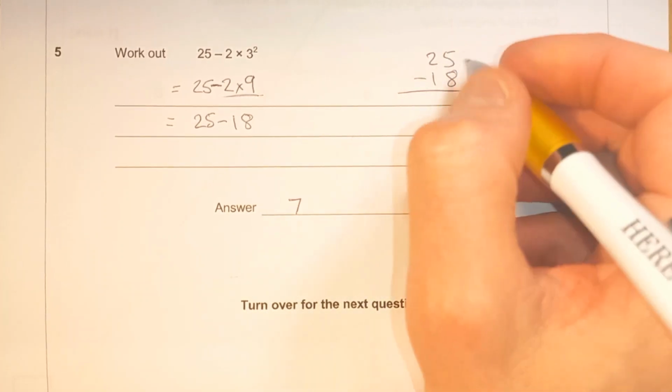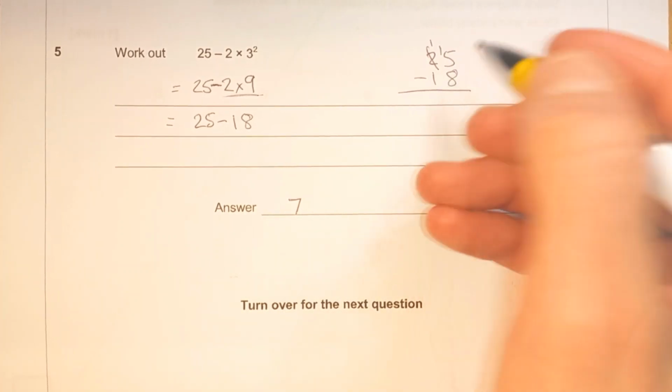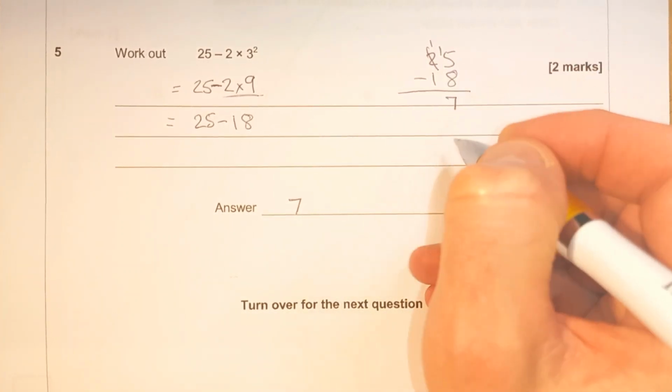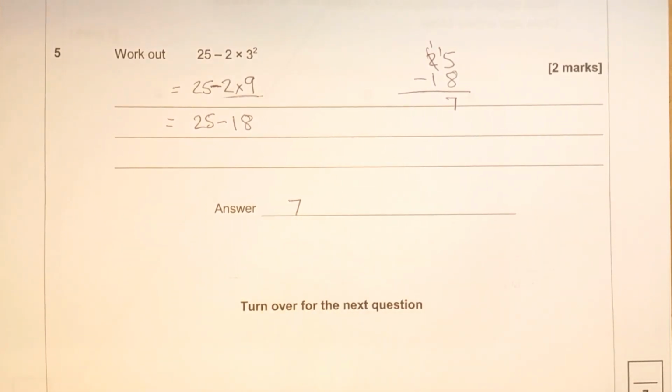25 minus 18. We can't take the 8 from the 5. So we'd make it 15 minus 8, which gives us 7. And 1 minus 1 is 0. So we'd still get the same answer.